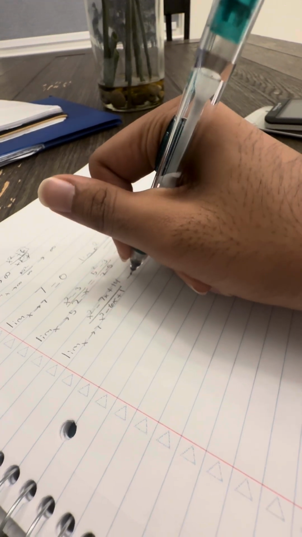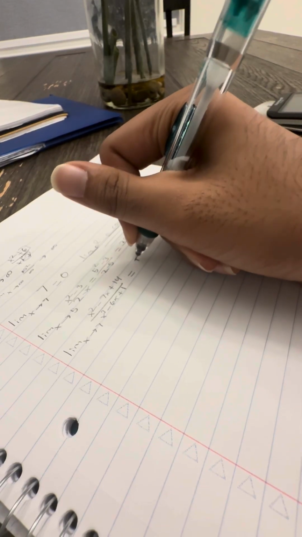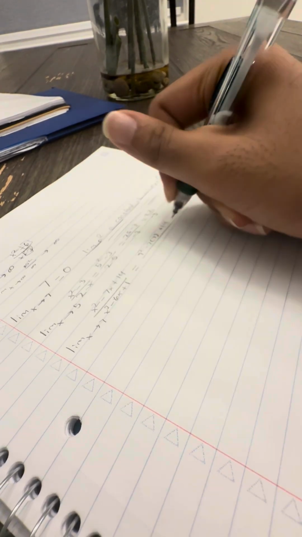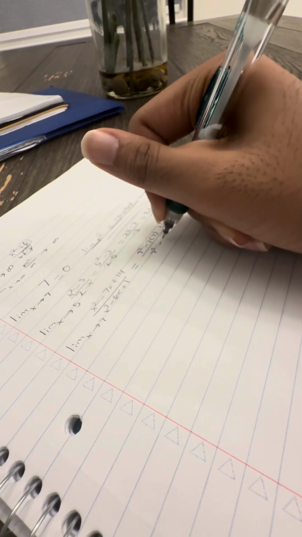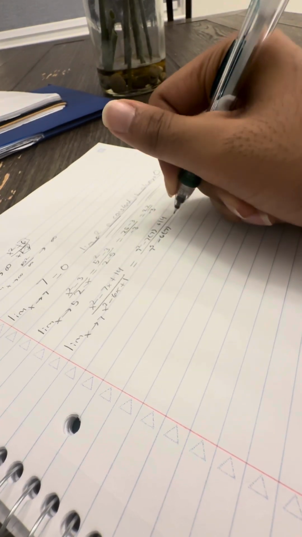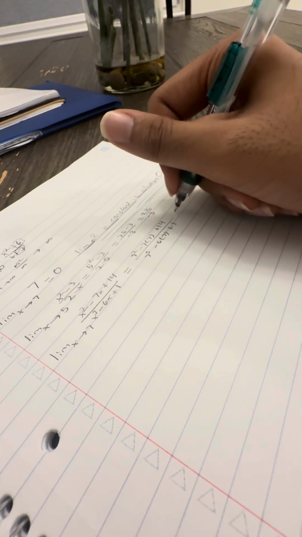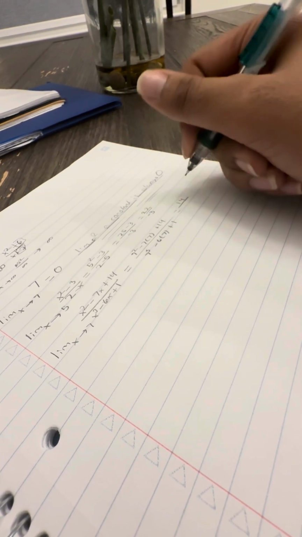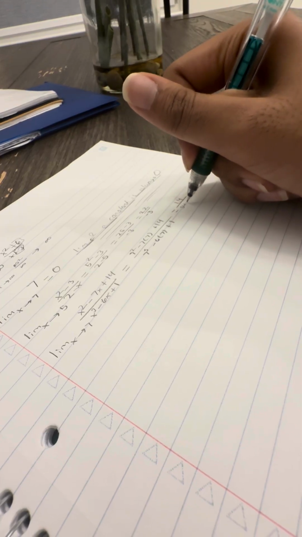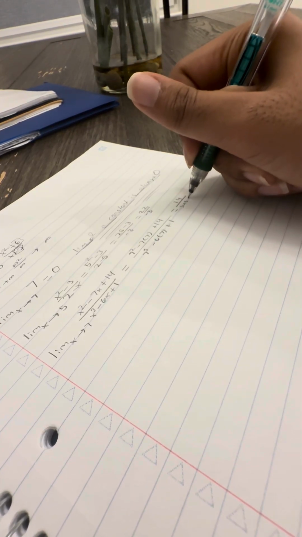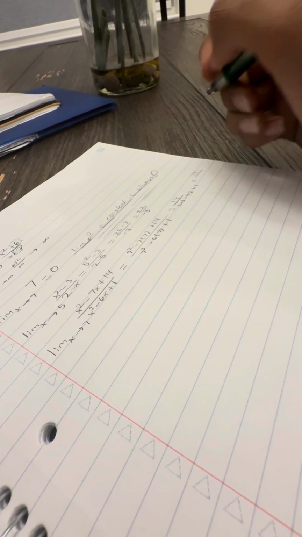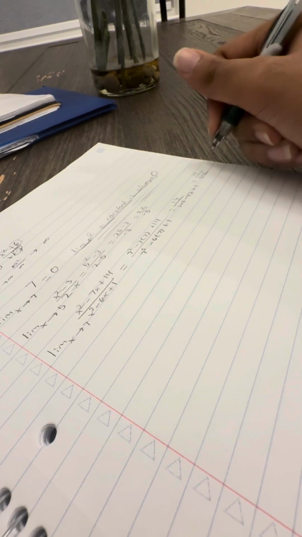Okay, so the limit will be equal to 7 squared minus 7 plus 14 divided by 7 cubed minus 6 times 7 plus 1. And we get 14 all over 343 minus 42 plus 1. And we get 14 divided by 302.